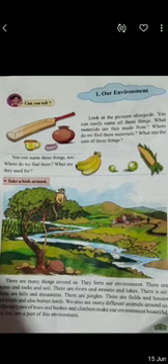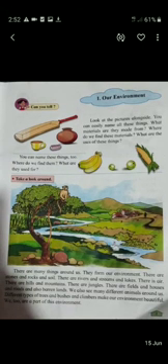I'll read. There are many things around us. They form our environment. There are stones and rocks and soil. There are rivers and streams and lakes. There is air. There are hills and mountains. There are jungles.